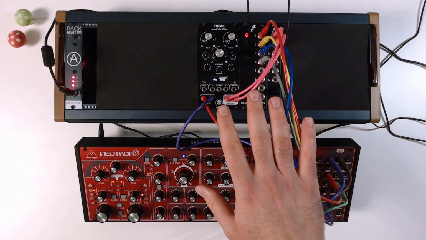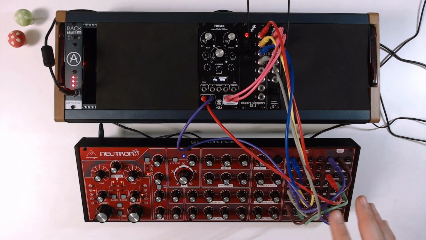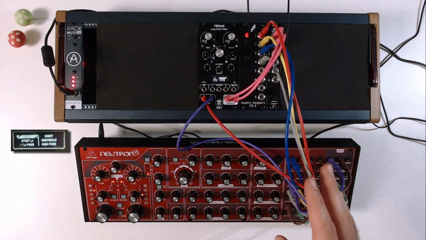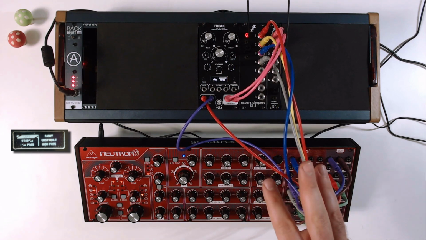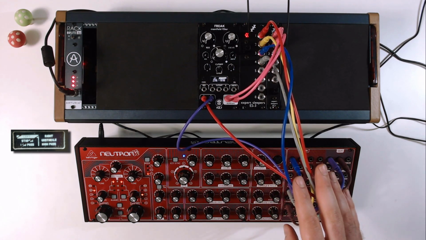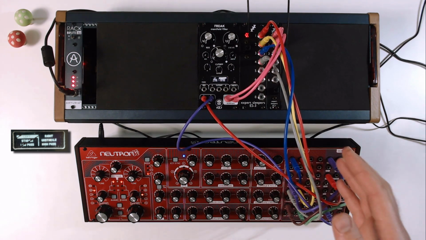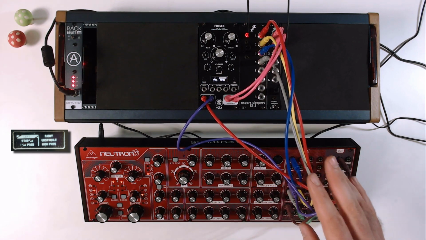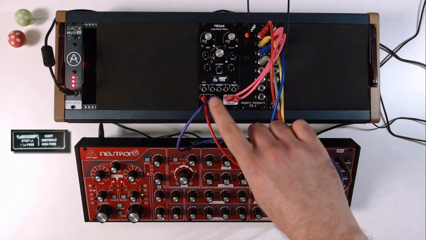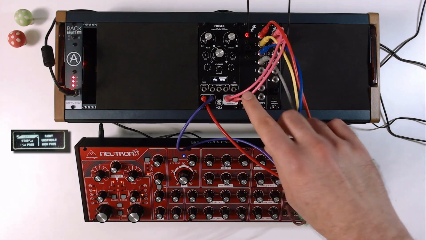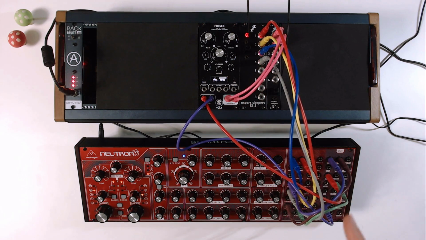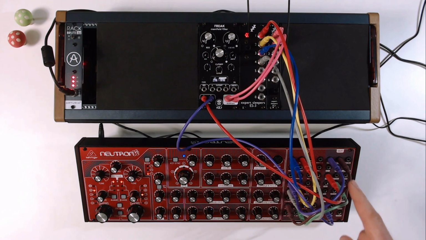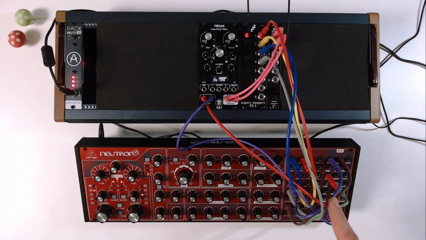Okay, so here we go back to dual mode. In this case, I'm sending the oscillators of the Neutron to two different filters. So the first filter is called Stabile, which is a state variable filter with three modes: low pass, band pass, and high pass. And the second oscillator is going through Unstabile, which is a circuit bent version of Stabile with some extra crunch. And Stabile in this case is in low pass mode and Unstabile is in high pass mode. So let's have a listen again. The oscillators are not going through the Neutron's filter, delay, or overdrive. They are going through two VCAs and then directly to Freak.